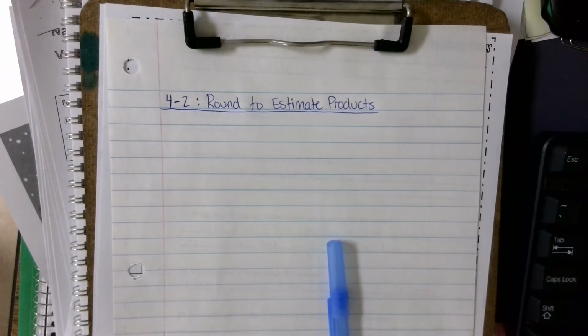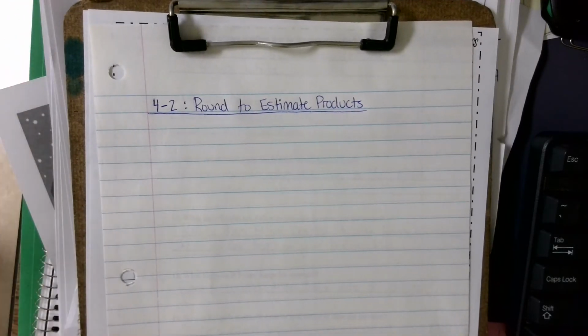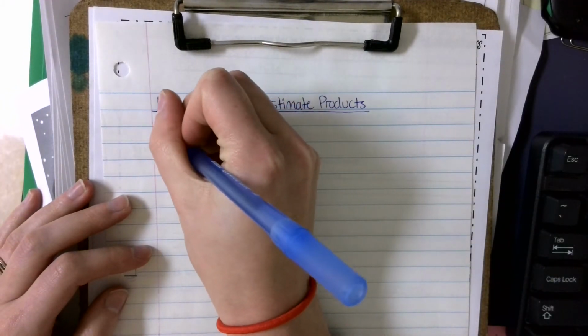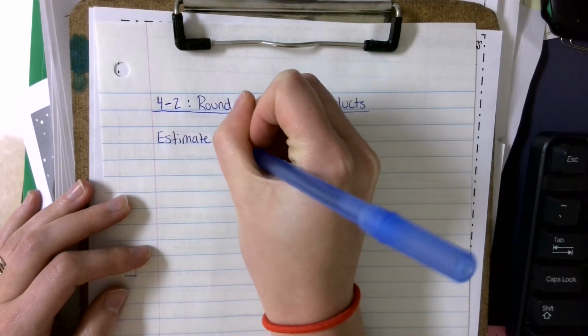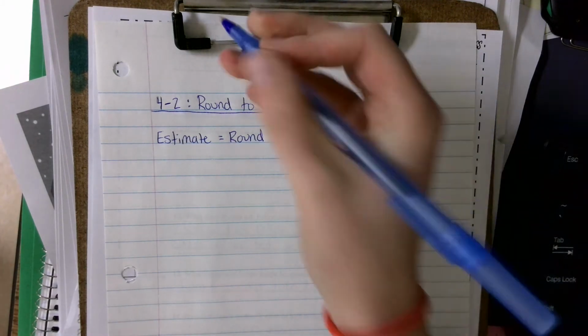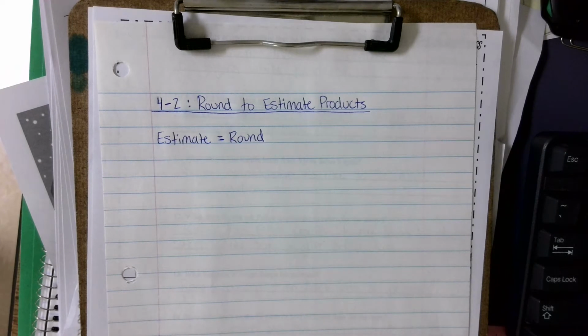All right. Hey, fourth grade, we are going to go ahead and learn about lesson 2 in math, which is rounding to estimate products. So what we are going to think about is what does estimating mean? It's kind of in our title, but just to review, when we estimate something in math, we are rounding. So estimating is the same as rounding. So we can put estimate equals round. They mean the same thing. They're like synonyms, like we've been learning in reading.